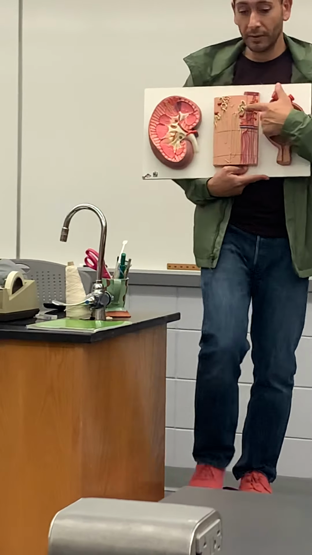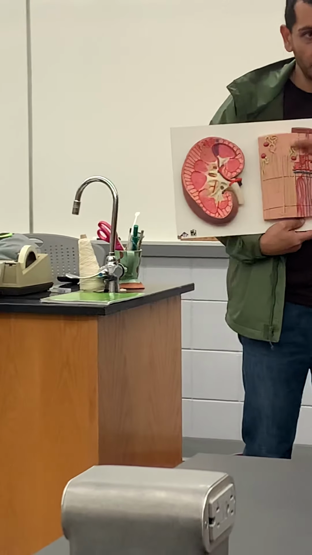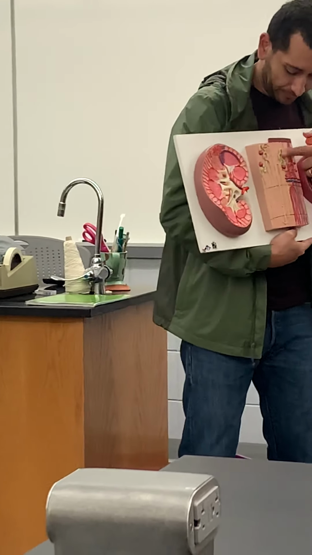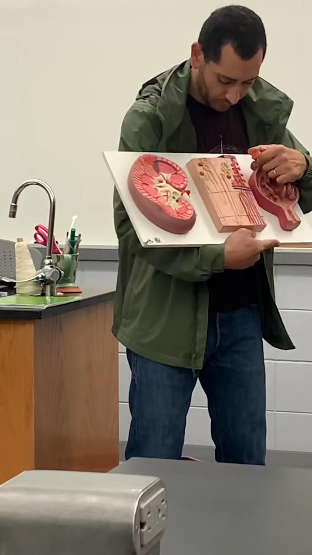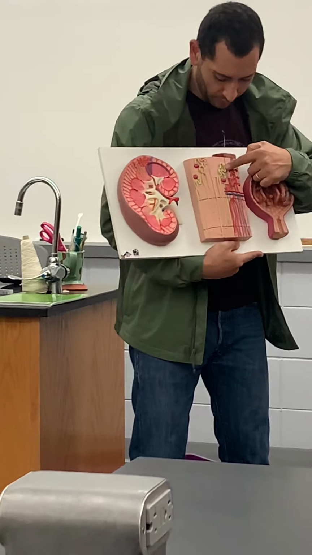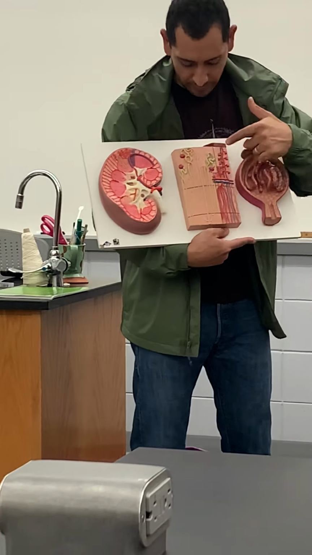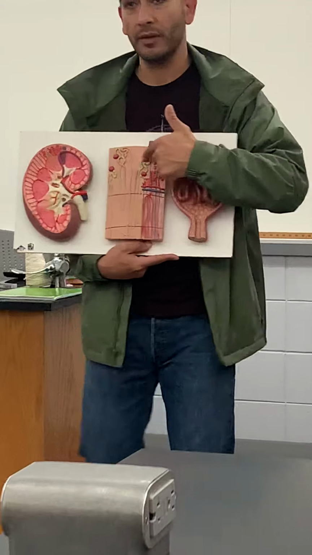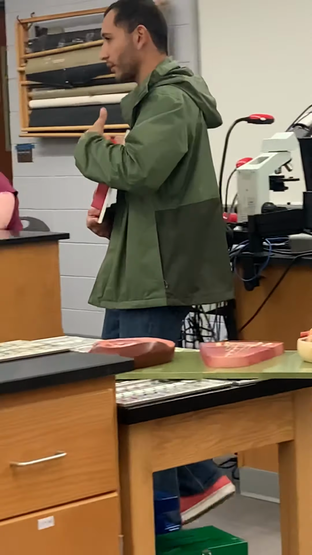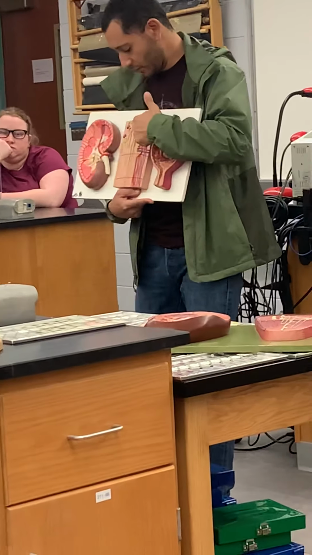So then this loop-de-loop here is your PCT. The green on this one is your PCT.